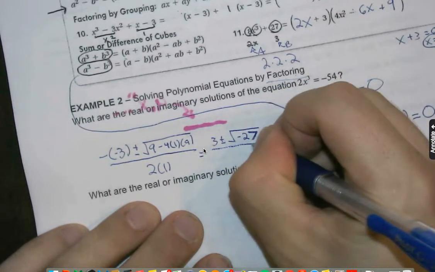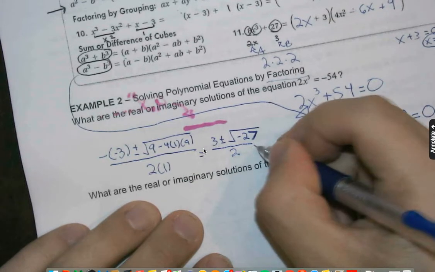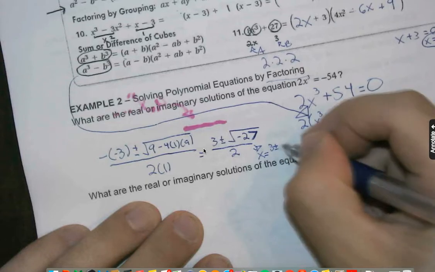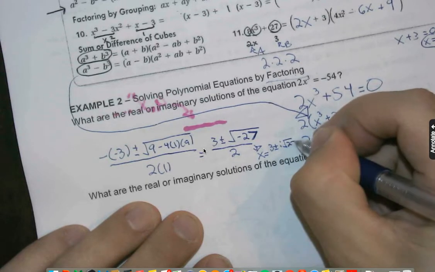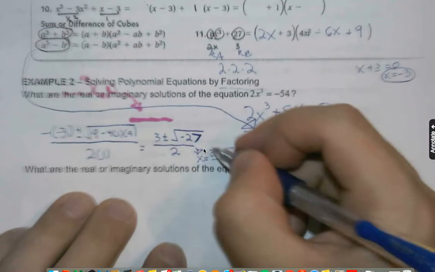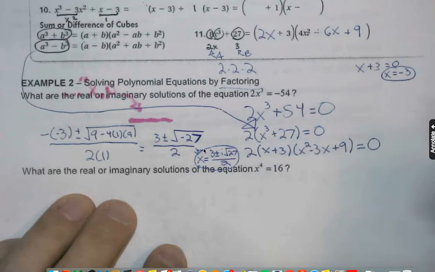Eventually, when that's simplified, that gets you here, where eventually you would just say that x equals 3 plus or minus i root 27 over 2, which is pretty extensive. So as you can see here, it's kind of bizarre that we are able to say that these somehow share the same answers.